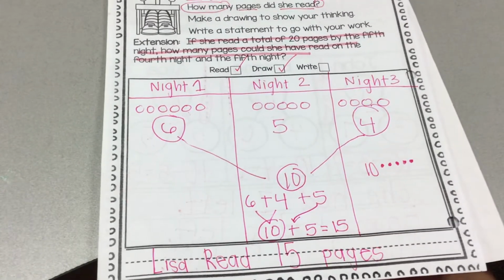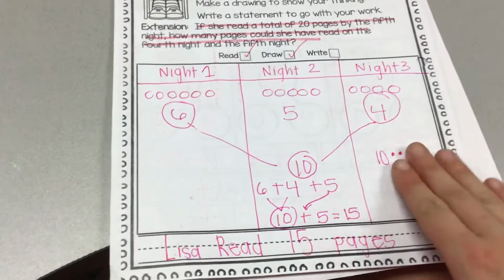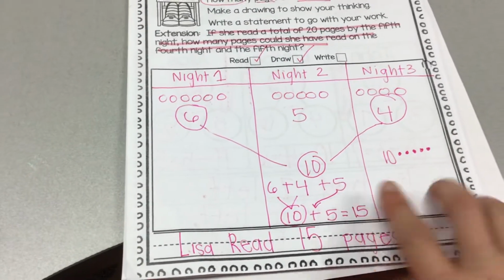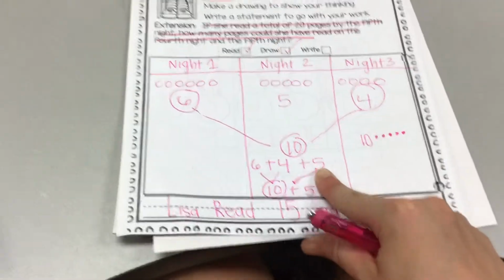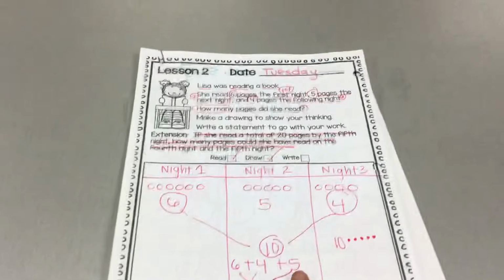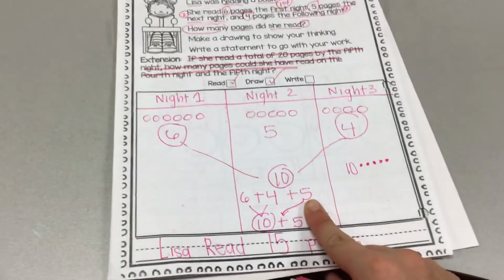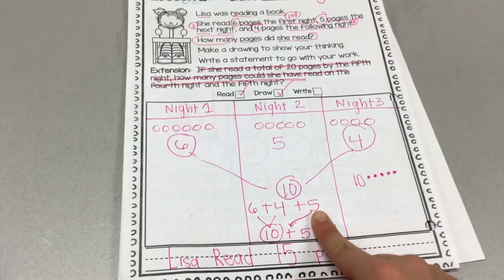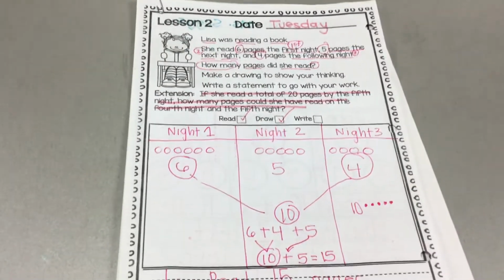Now, we're not going to draw a number bond, and the reason is because we're working with 3 numbers, so that can get our brain too confused. When we draw a number bond, we're only working with 2 parts to find a whole. So we are going to do the last part of our RDW, our written sentence, because we want to know how many pages she read.